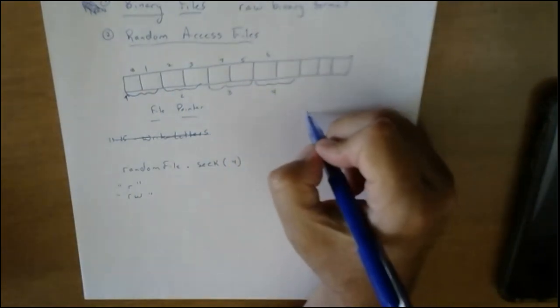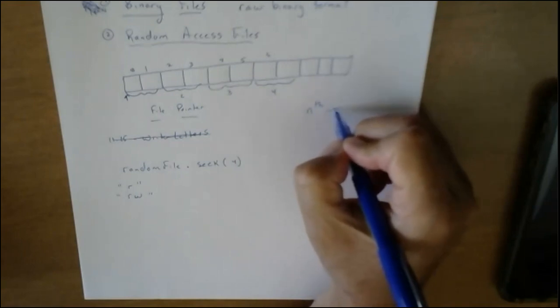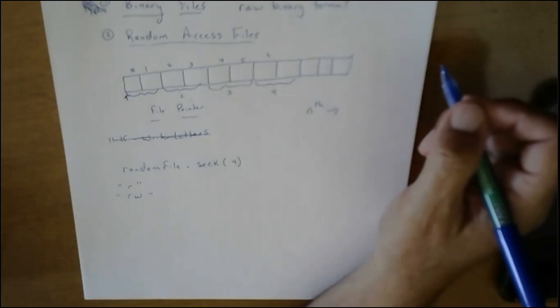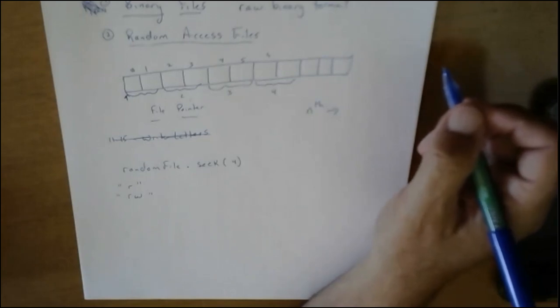To get the location of the nth one, where would it be? If I had to come up with a little formula, what would it be? If I want the nth character, where is it? At what memory location?